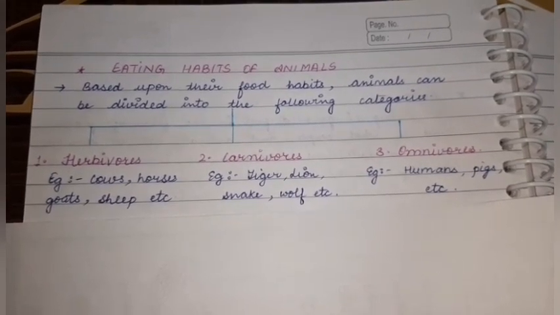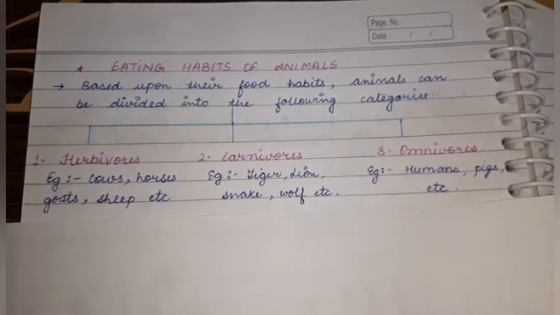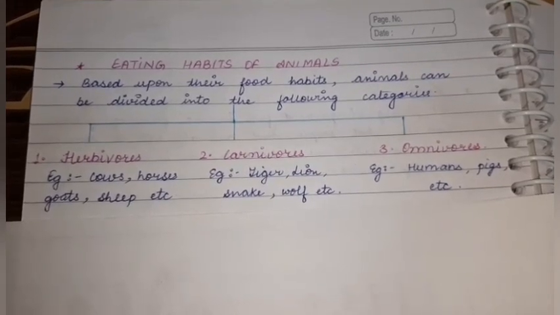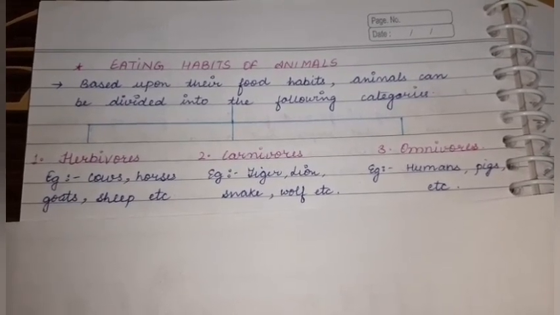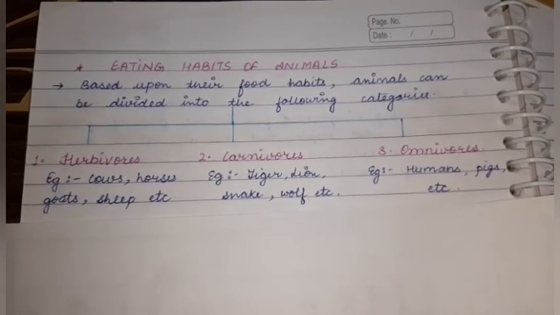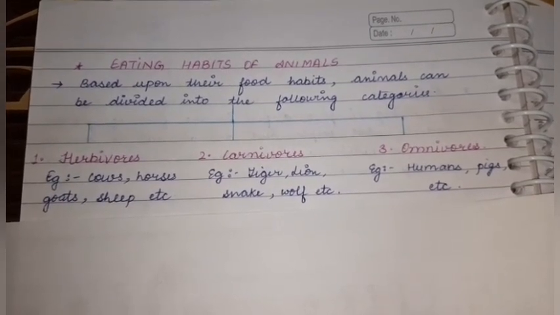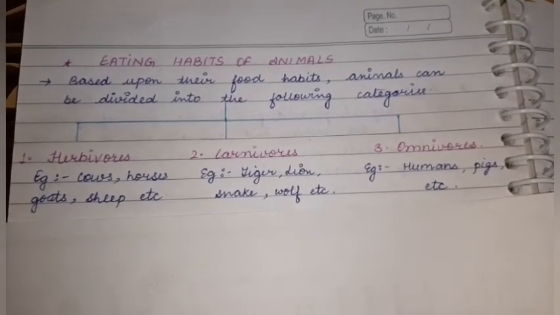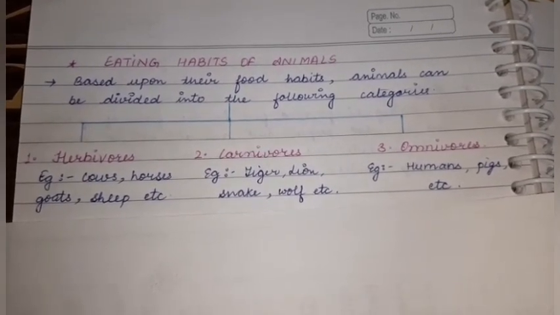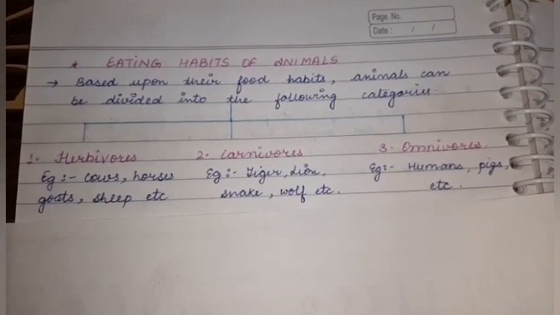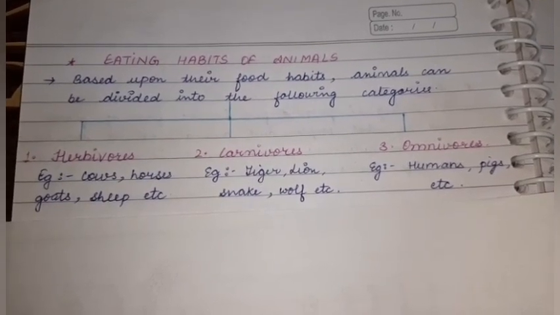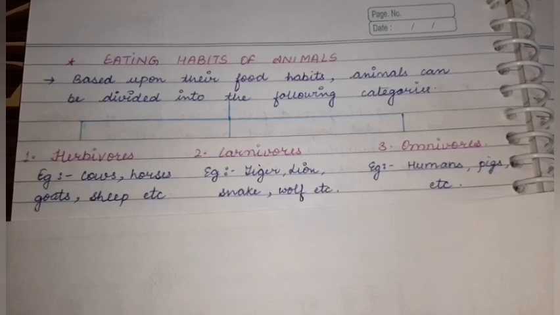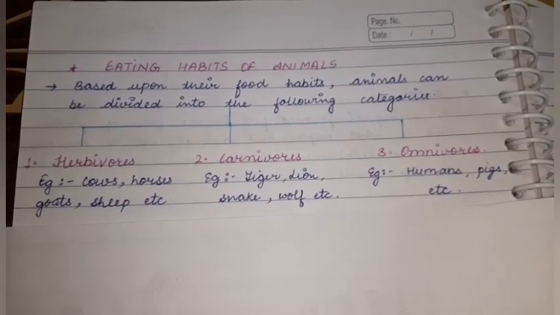First up, we have herbivores. Animals which eat only plants are known as herbivores. For example, cows, horses, goats, sheep, etc. Secondly, animals which eat other animals are called carnivores. For example, tiger, lion, snake, wolf, etc.